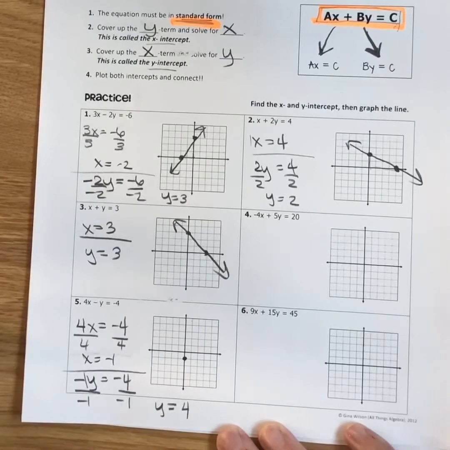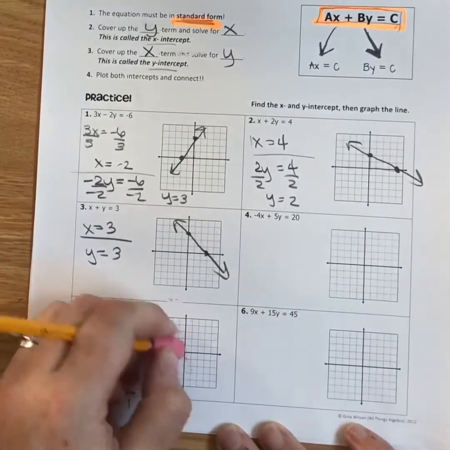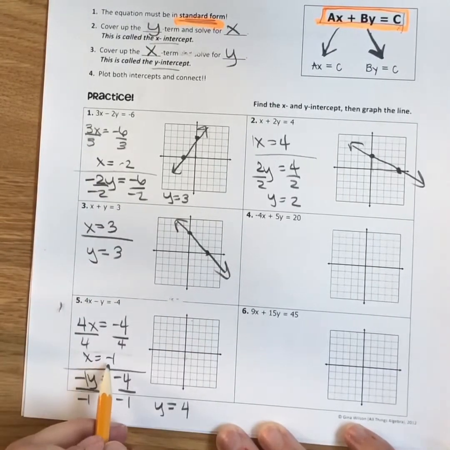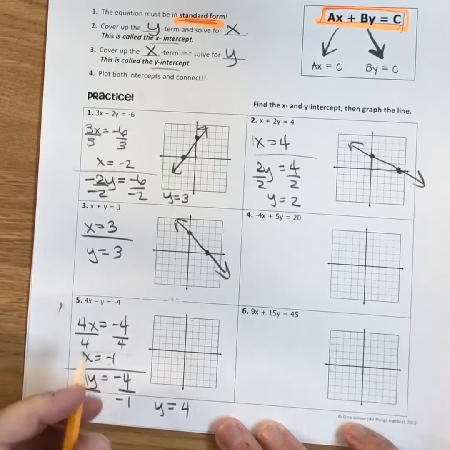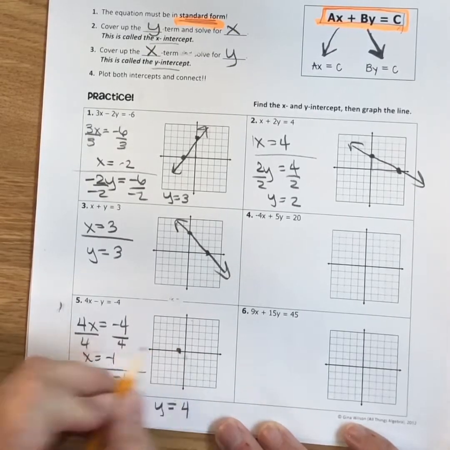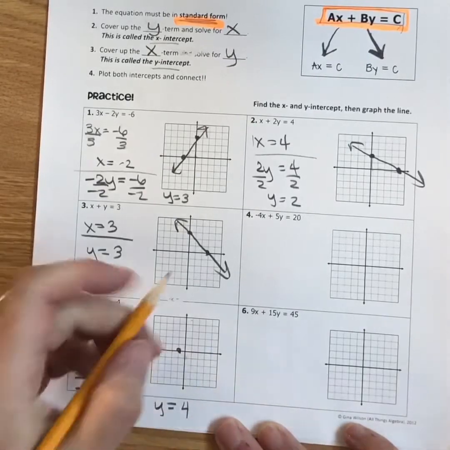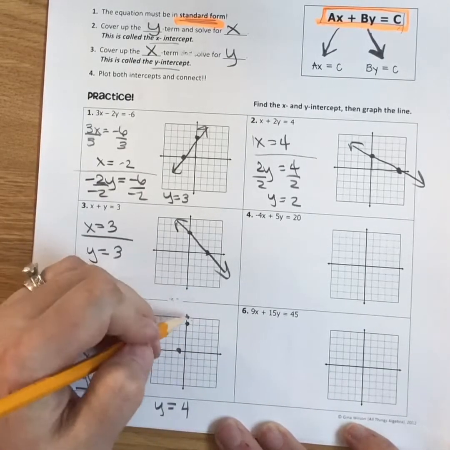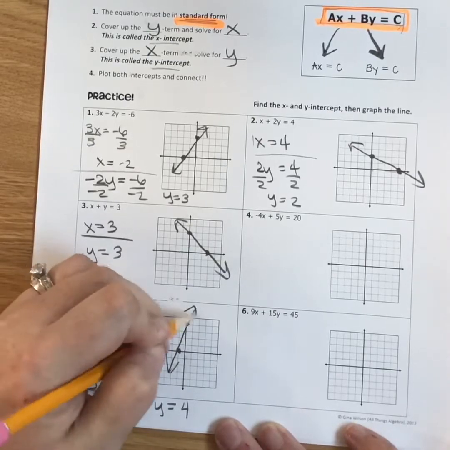Oh, you know what I just did? I made a mistake because I'm always thinking ahead. Oops. I put my x-intercept in the wrong place. Don't make the mistake that I made. So I'm sorry, the x-intercept is at negative 1. The y-intercept is positive 4. And then you go ahead and draw that in.